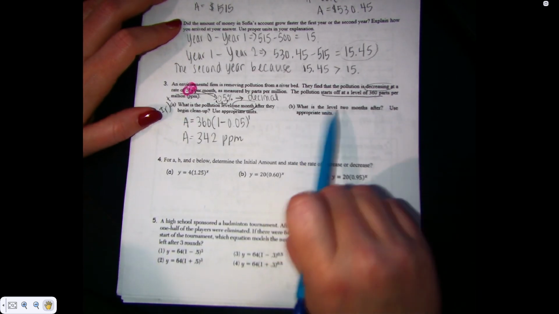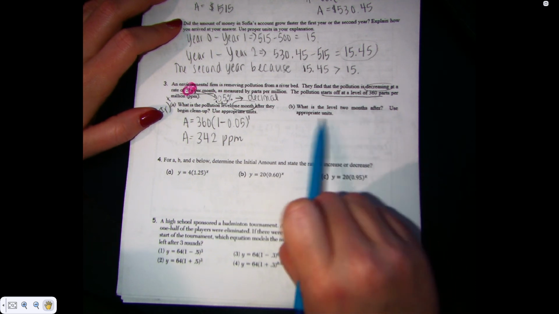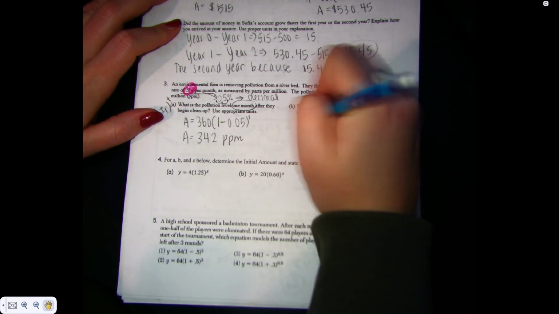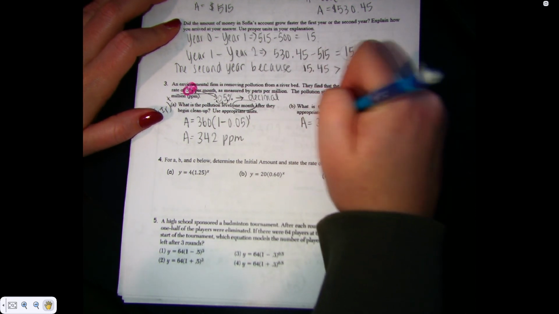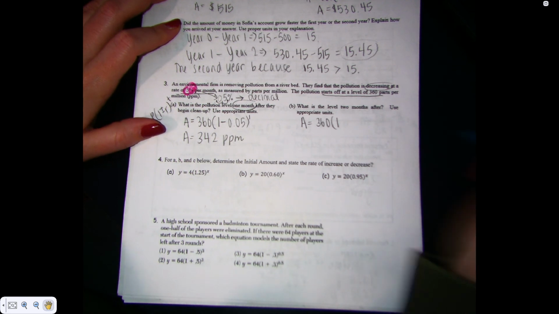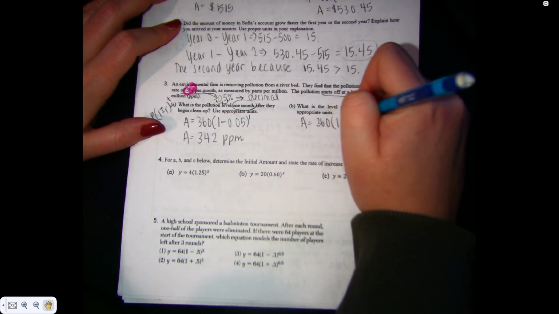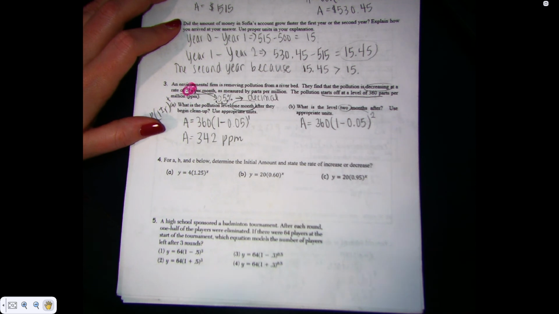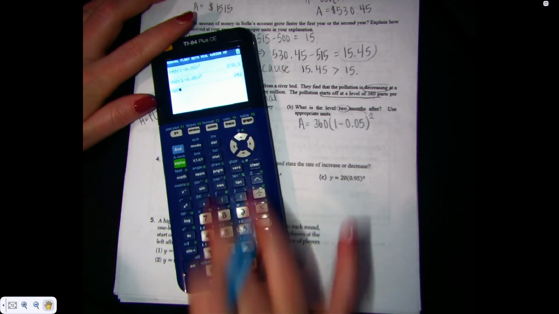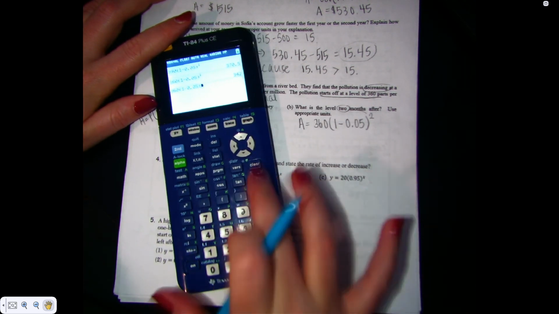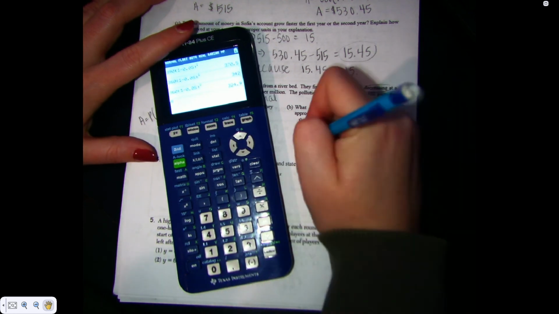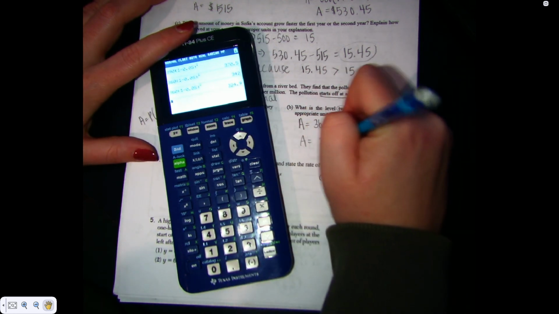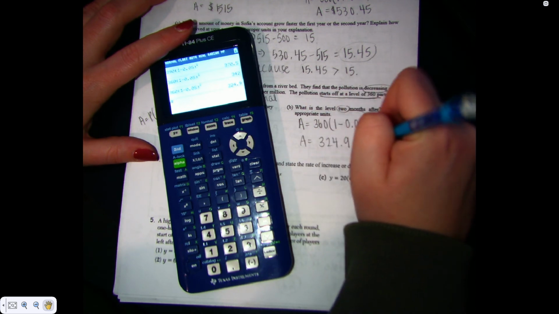Alrighty. What is the level 2 months after whatever started happening? All I'm doing is changing the time. She starts with 360, parenthesis 1, part of the equation. I'm decreasing in parts per million by 5%, and I'm after 2 months now. So the 2 is going to go right there. So 360 times (1 minus 0.05) squared. So the amount after 2 months is 324.9 parts per million.